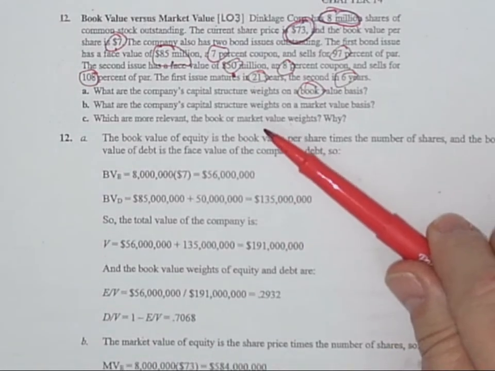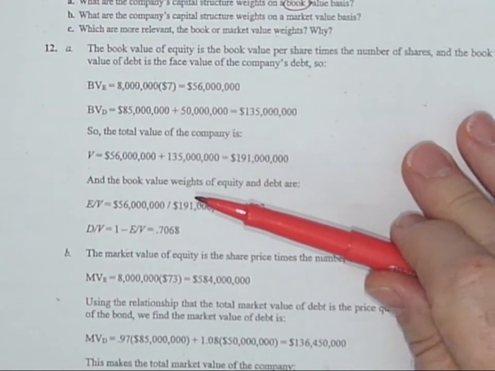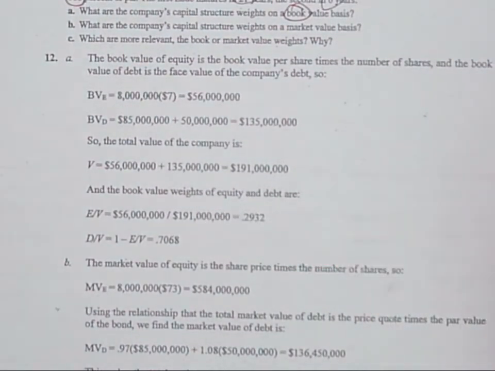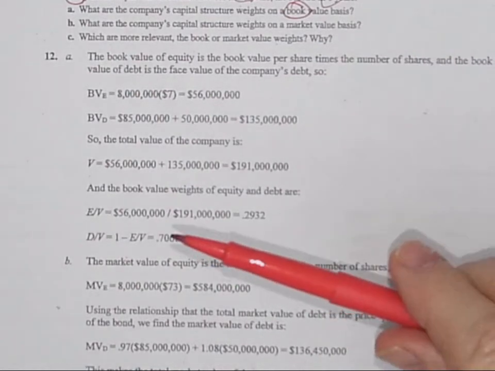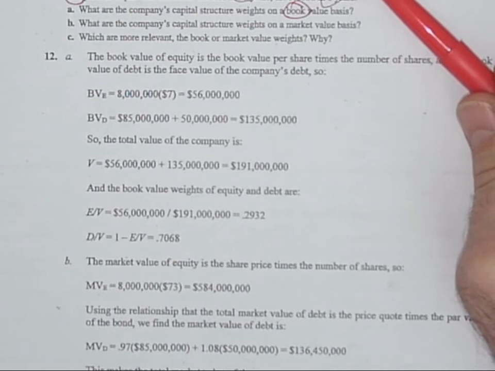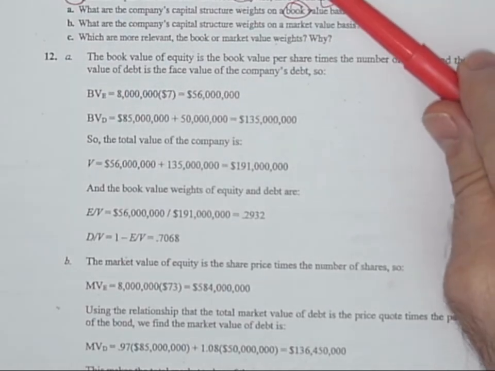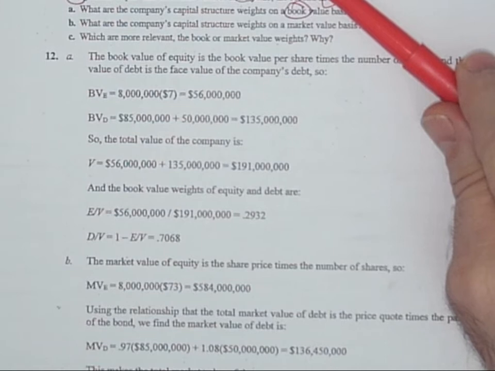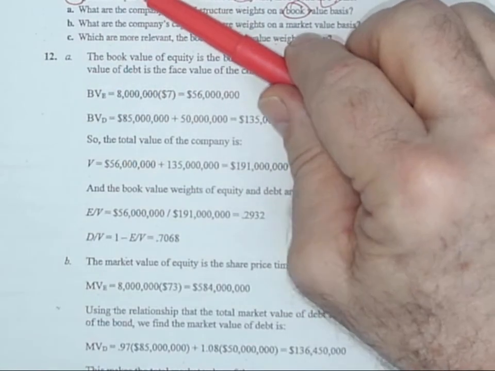The next question, what are the company's capital structure weights on a market value basis? Okay, so this is what we're going to be most concerned with on our exams. On a market value basis, we have 8 million shares, and the current price is $73. I'm not sure if I said that correctly earlier.